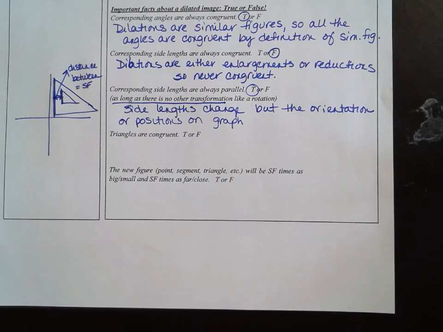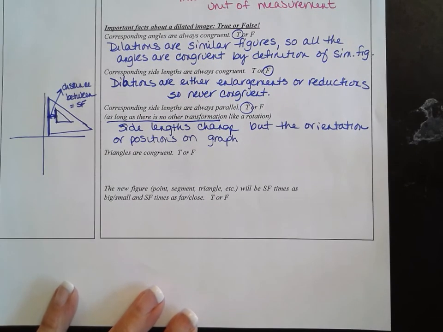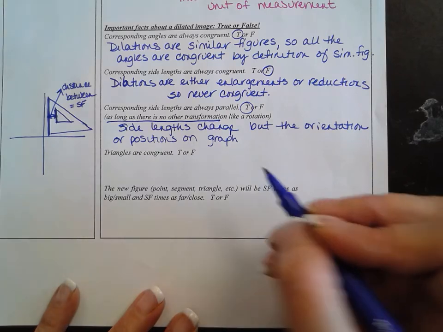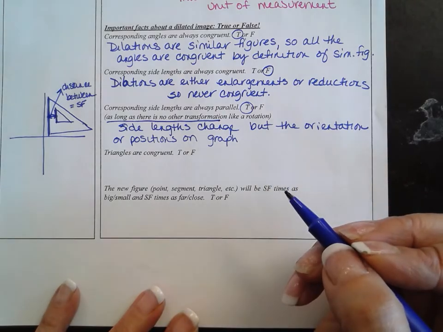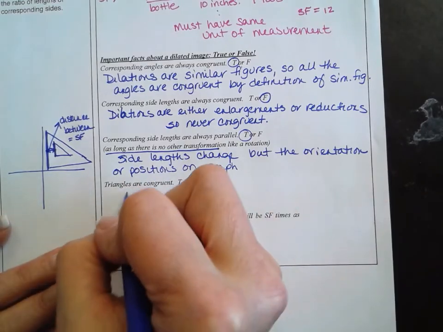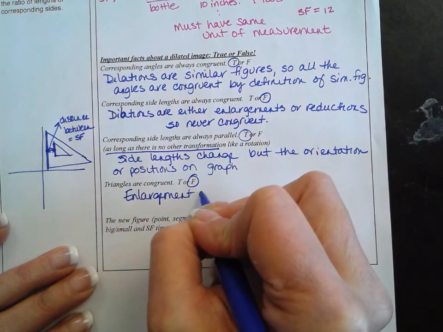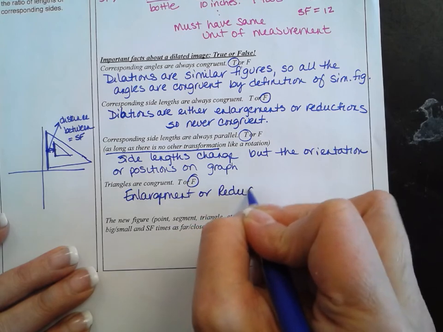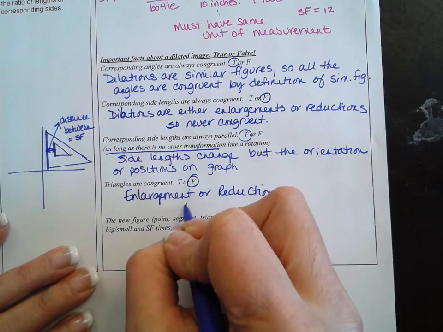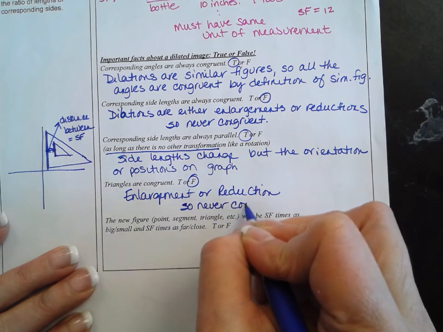All right, triangles are congruent with dilations. True or false? False. Good, false. Size. Same thing as all the other reasons up here. Okay? They're an enlargement or a reduction. So they're never the same, never congruent.